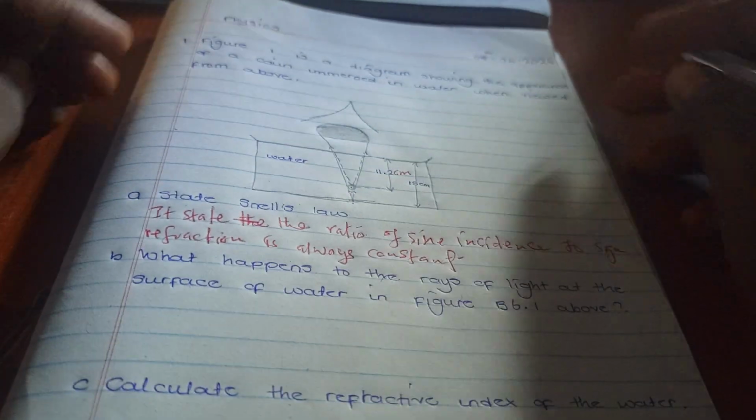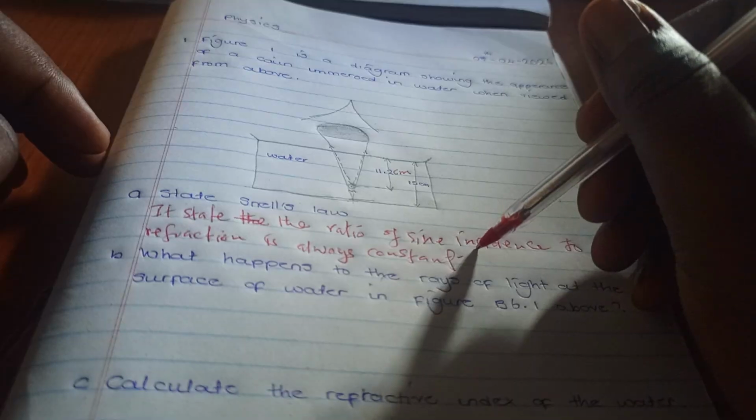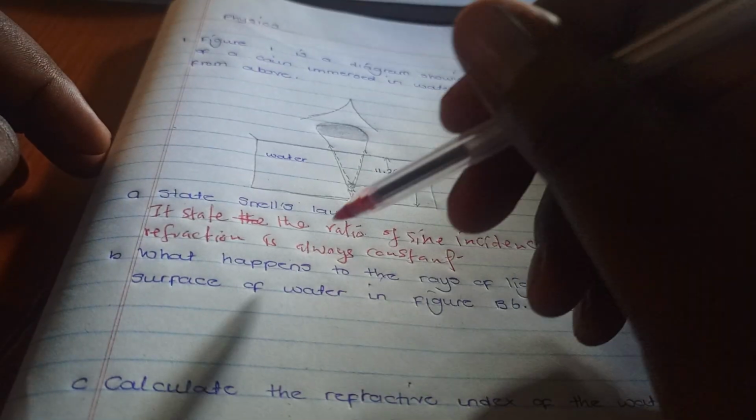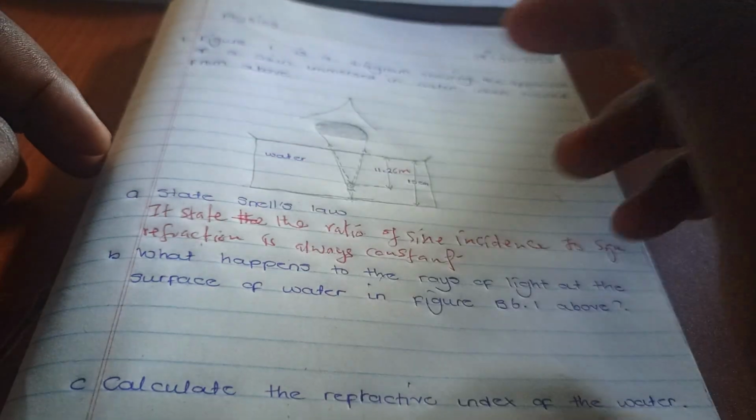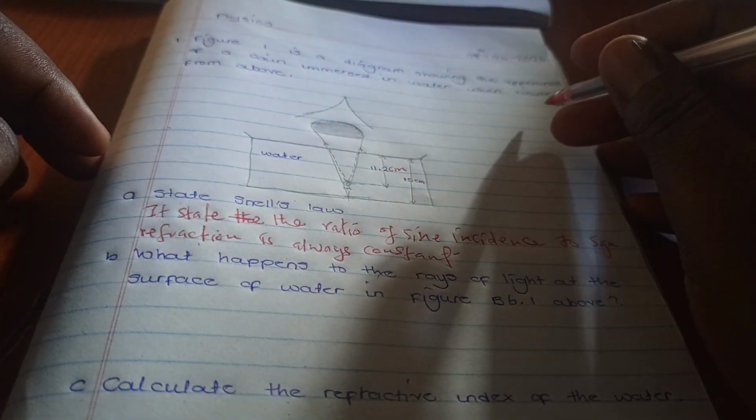So it states that the ratio of sine incidence, which is sine I, to sine refraction is always constant altogether.